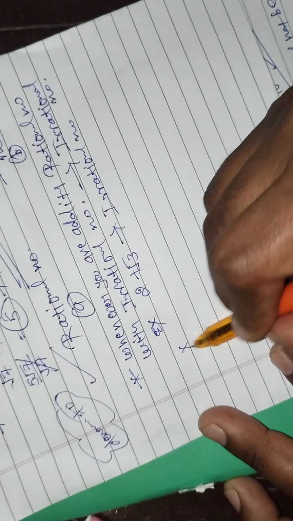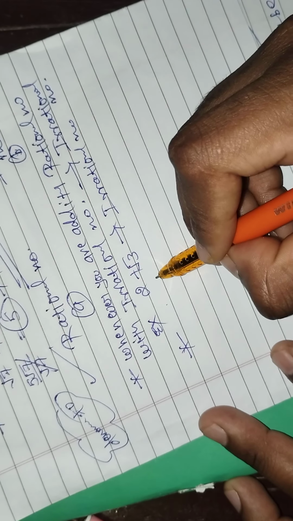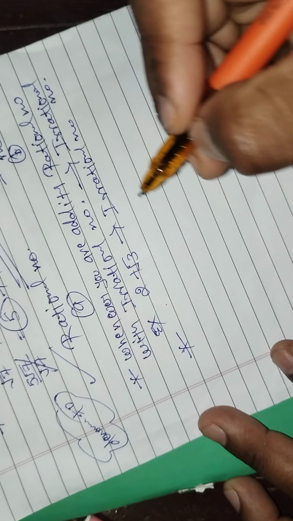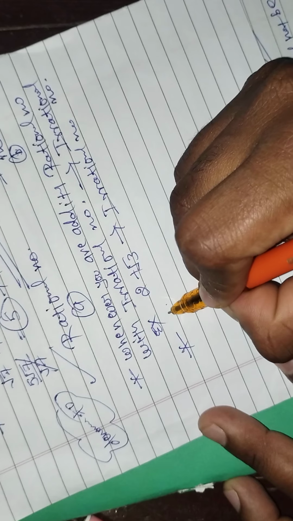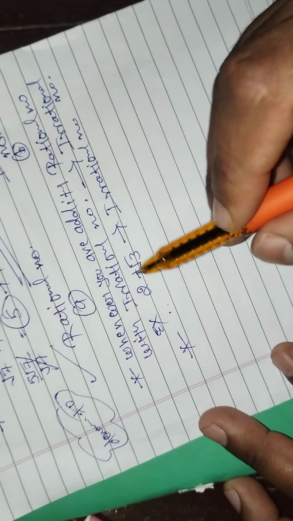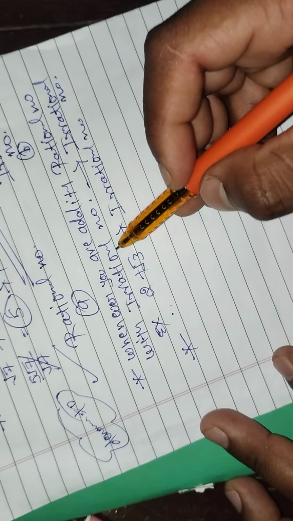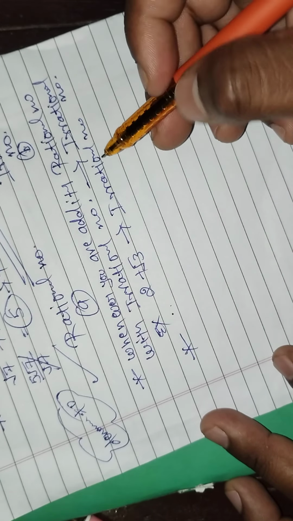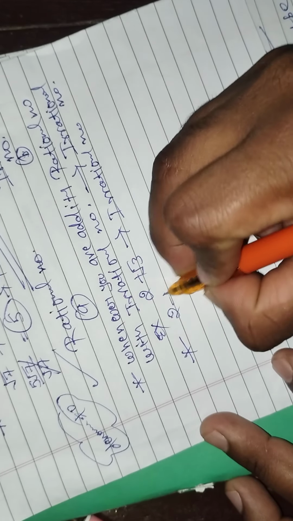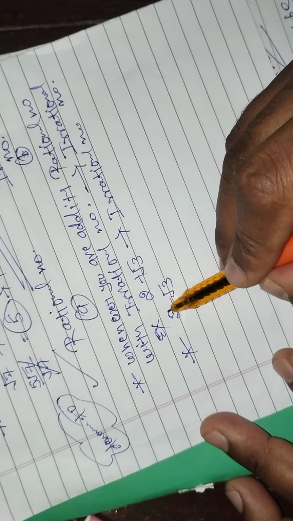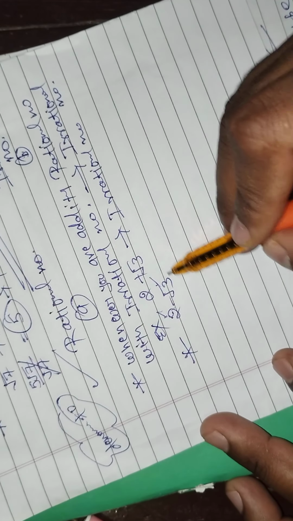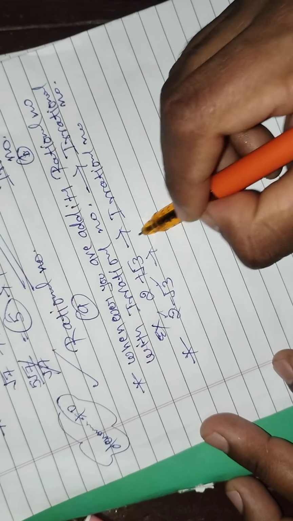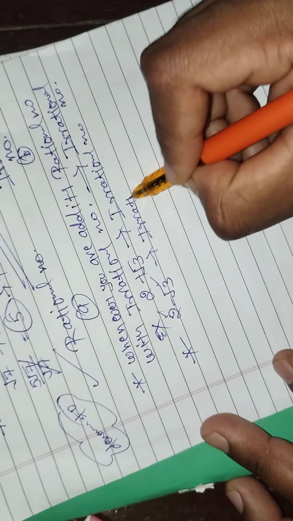Okay, the difference of a rational and an irrational is always irrational. Okay, it means that whenever you are taking a subtraction between a rational and an irrational, or an irrational and a rational, it is always irrational. If I make this 2 minus under root 3, this one is rational and this one is irrational, whenever we take their difference, what will we get? We will get an irrational only.